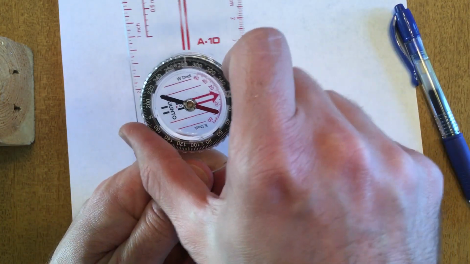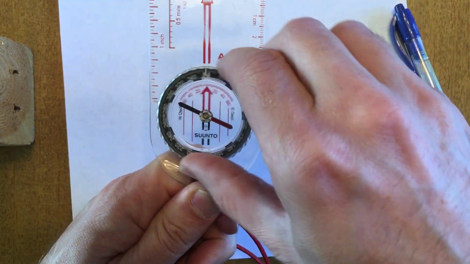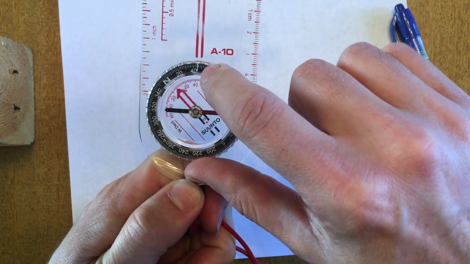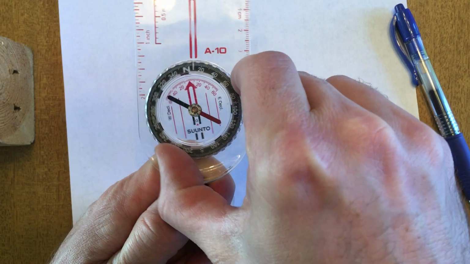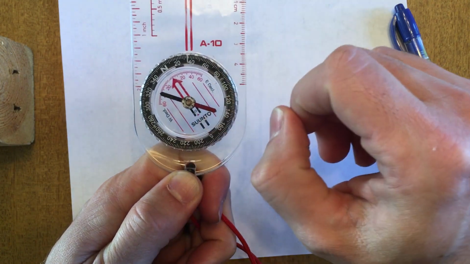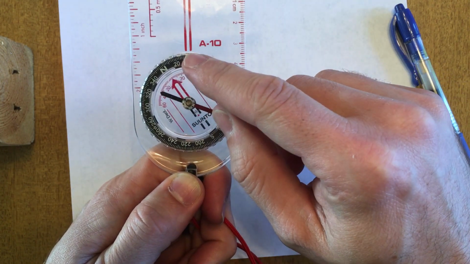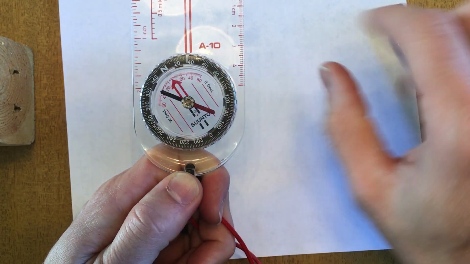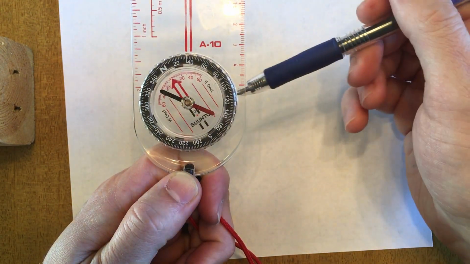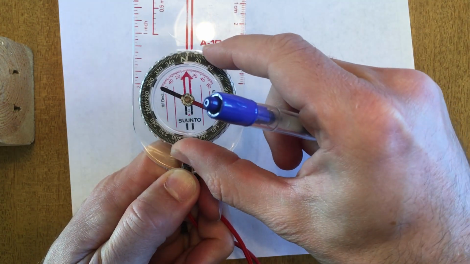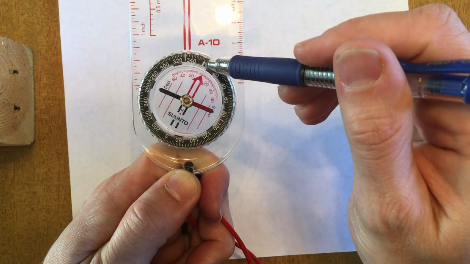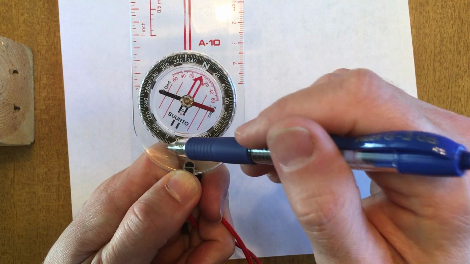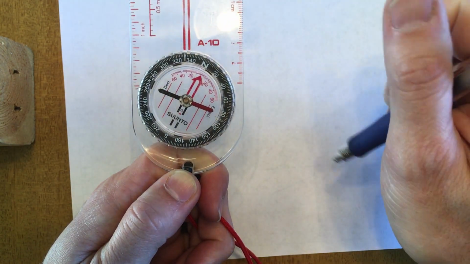Then we also have the dial here, which is the piece that I'm able to spin. On the dial, you notice that there is a white line that doesn't move as I turn, and that is going to be the index line. That'll come in handy when I reference it. We also have the orienting arrow, which is this red arrow within the dial. You can see that it is always going to point right at north. Obviously, we have all of our various degrees around here, so we're going to be looking at those.